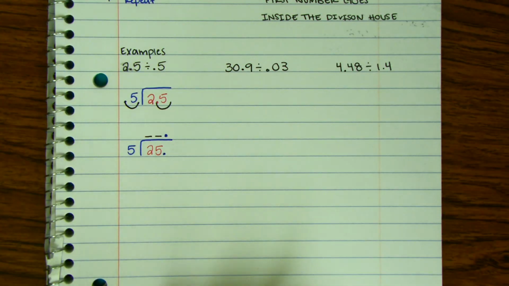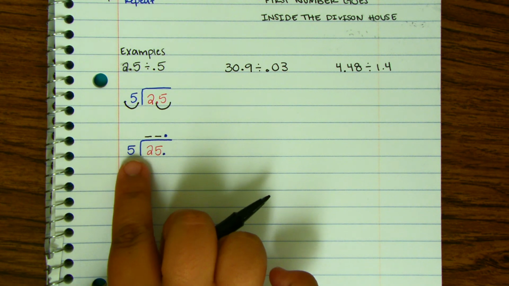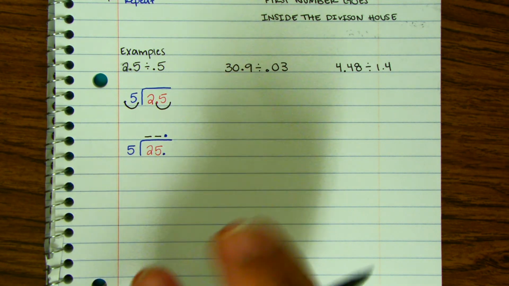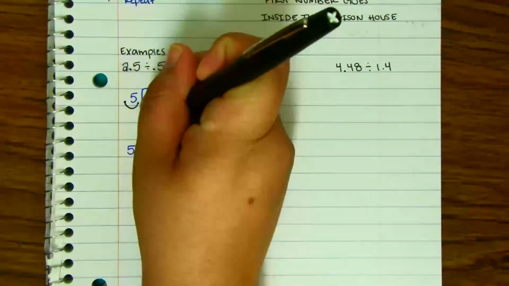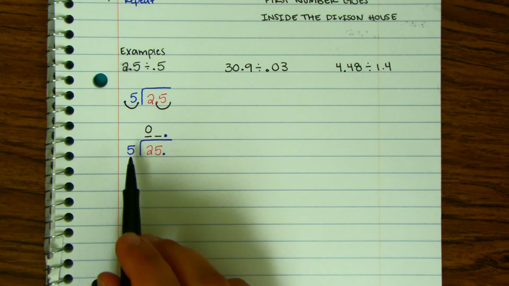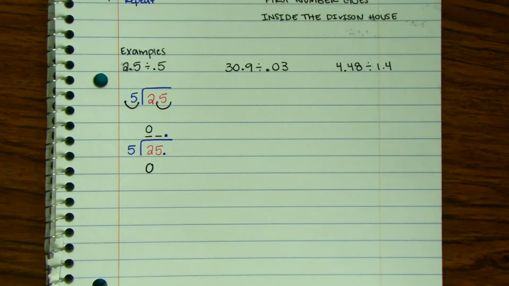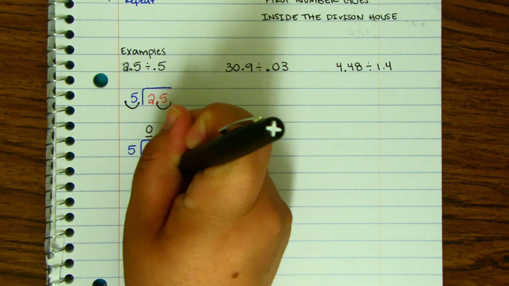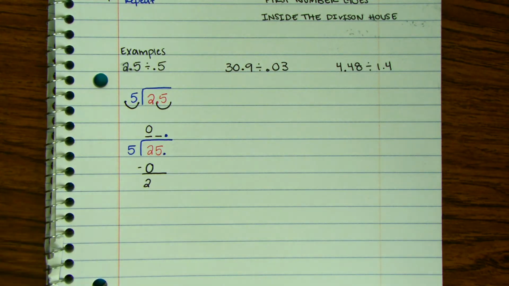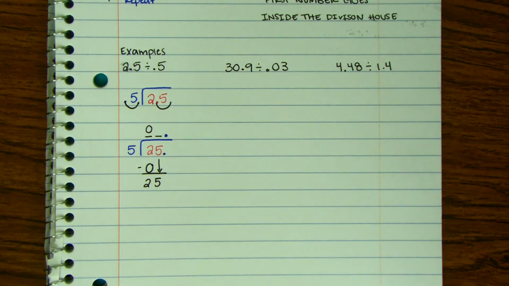So here we go. 5 goes into 2 0 times, because 2 is smaller than 5, so it cannot be divided by 5, which means the number on top of the house in that place value is 0. 5 times 0 is 0. Now I have to subtract. 2 minus 0 is still going to be 2. My next step is I bring down the next number. That's the number 5. Now I have the number 25, and I repeat the whole process.